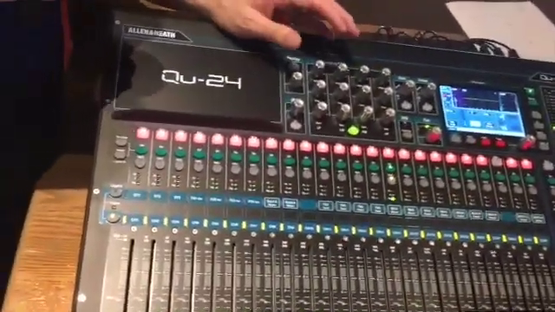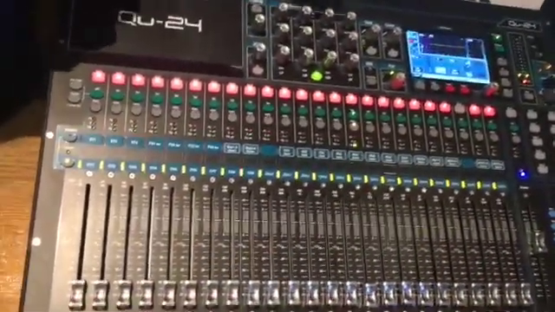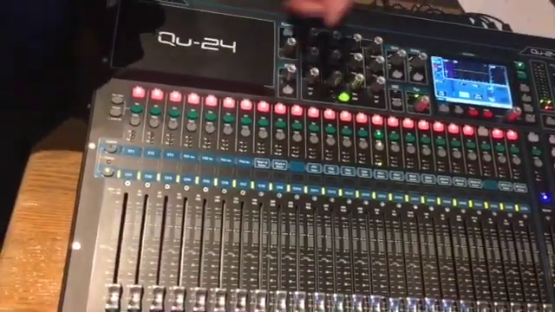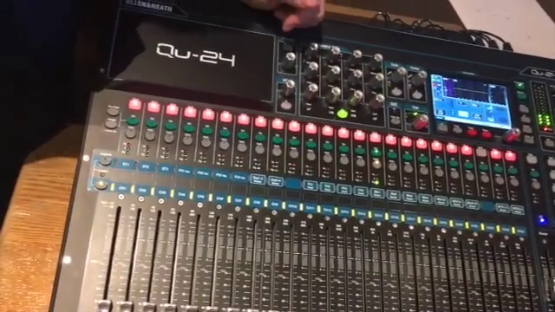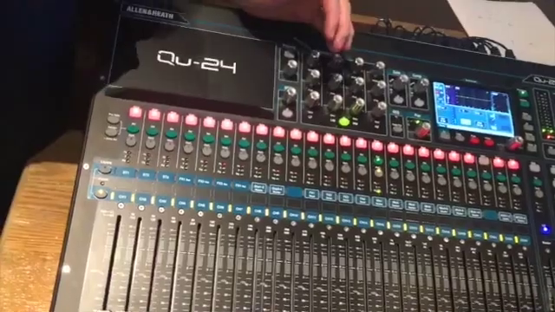Okay, so it's handy if you need to try and isolate a particular input. You know John is singing up there, but you don't know which mic he's on, so you can PFL and find him quickly. Okay. How do you set the input gain?